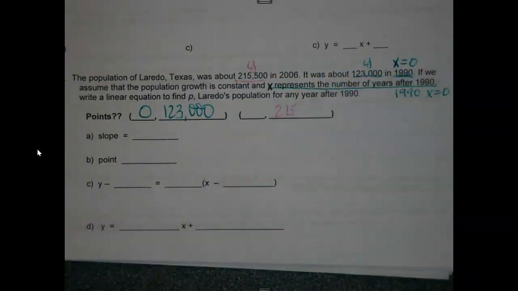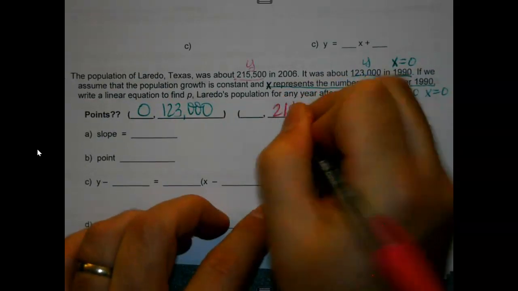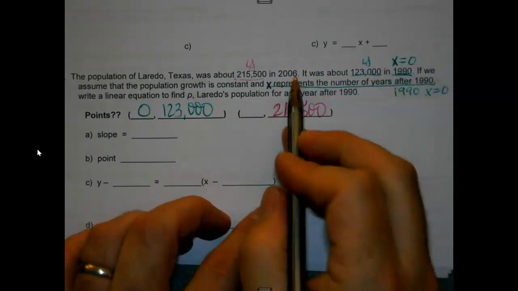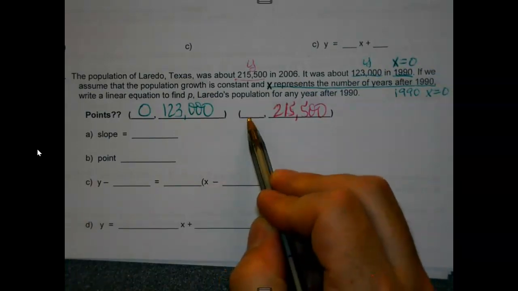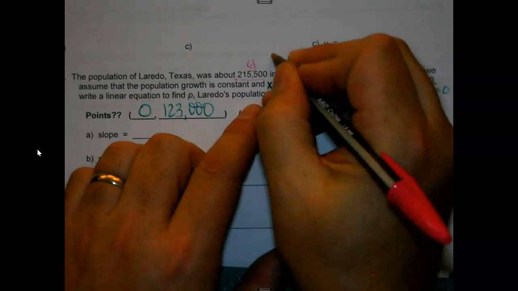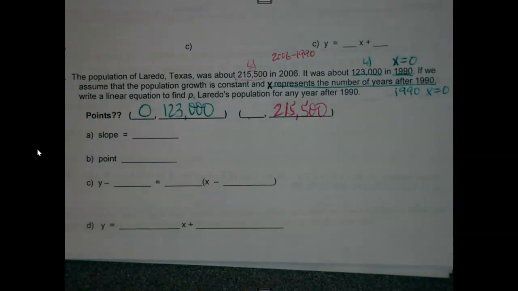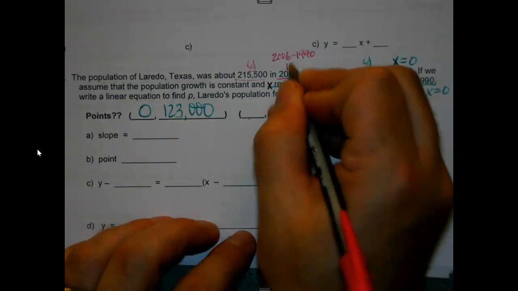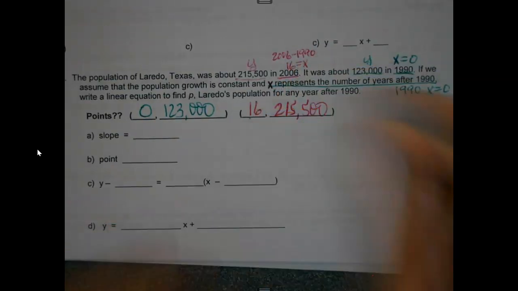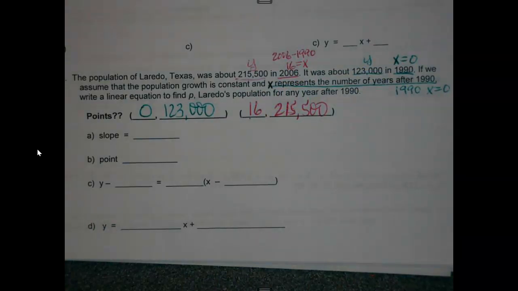Oh, my pen's going dead. Let's try this one. But here, I'm not going to use 2006. If 1990 is 0, I need to know how many years after 1990 2006 is. And that will end up being my x value. That's the one twist that can come with these problems if there's dates involved, because they normally don't want you to use the date itself. So if I survive that part, now it should be normal.